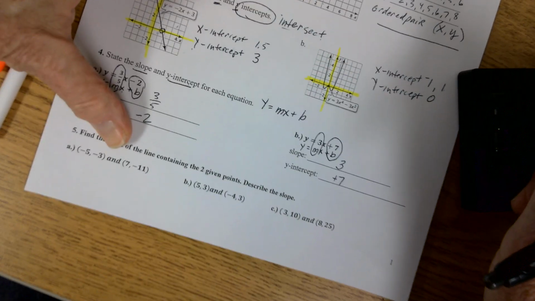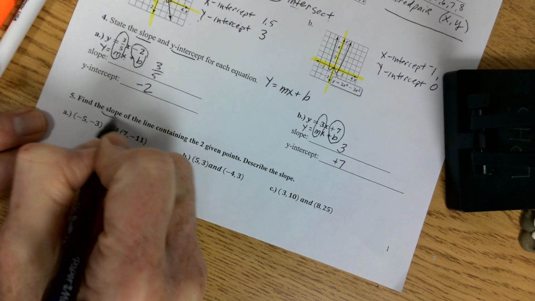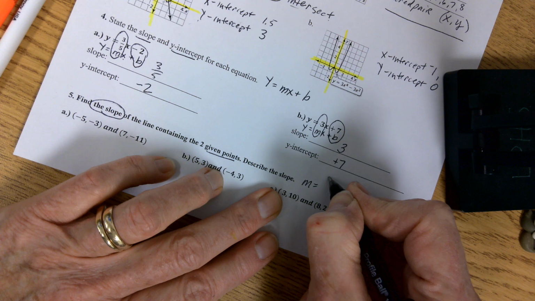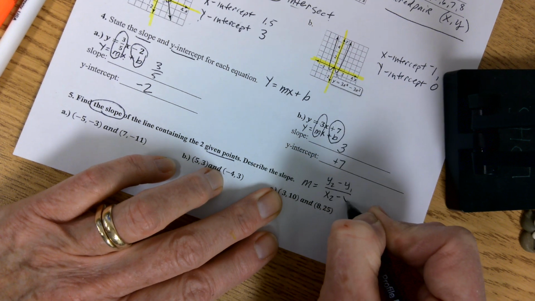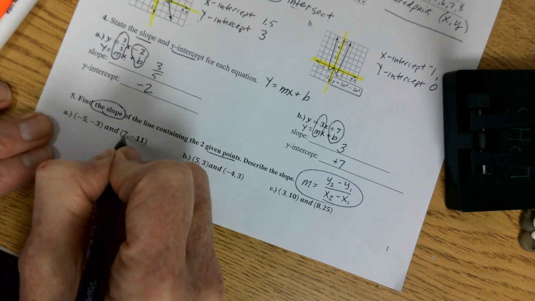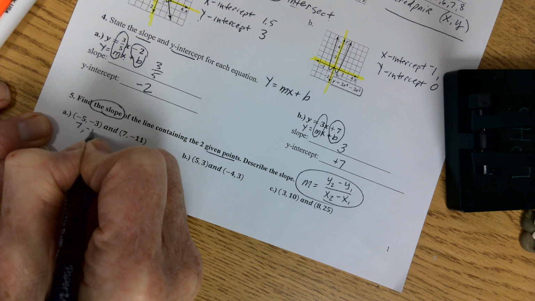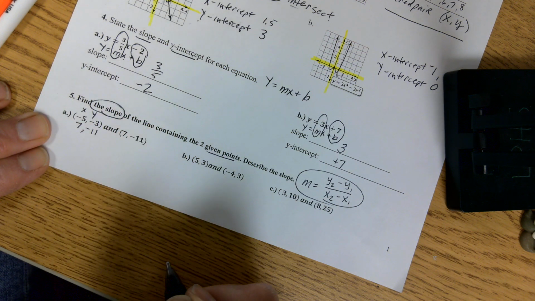Okay, almost done with the first page. So now we have to find the slope when we're given 2 points. To do that, we have to subtract second y minus first y, second x minus first x. We're using our slope formula. I'm going to write the ordered pairs directly below here. I'm going to write x, y above it so I don't mess it up.